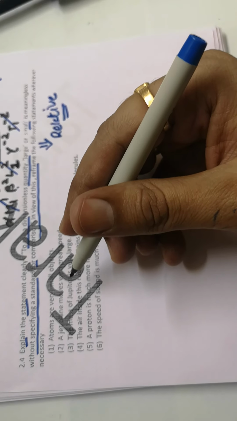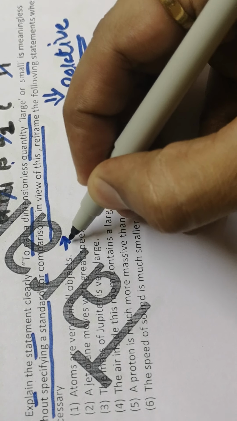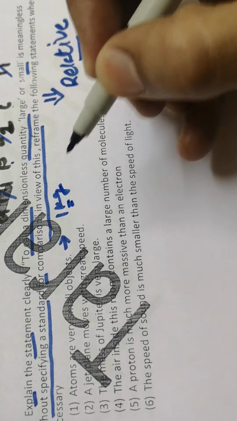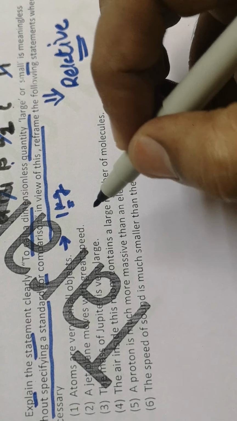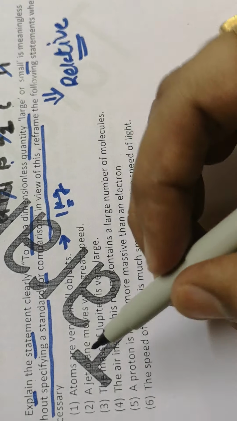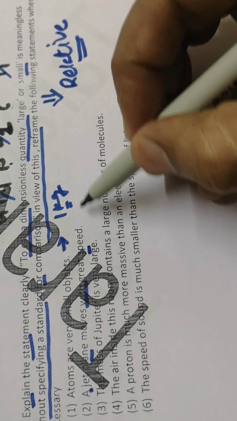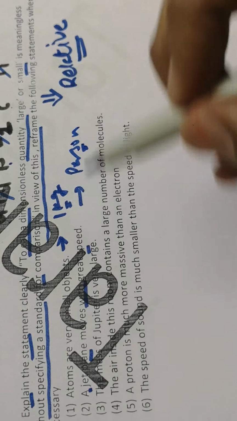We have been given that atoms are very small objects. If we compare them with a higher mass, let's say I take 1 kilogram, then atoms will look like a very much smaller part. That is why I have placed a comparison. A jet plane moves with great speed compared to a person walking. So I have to just compare these things.